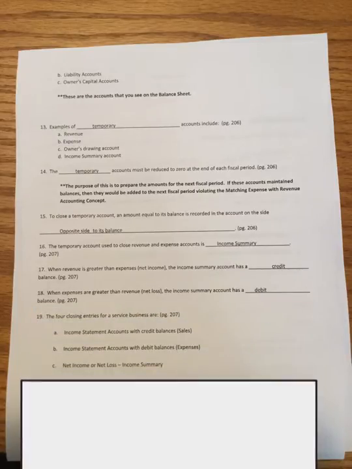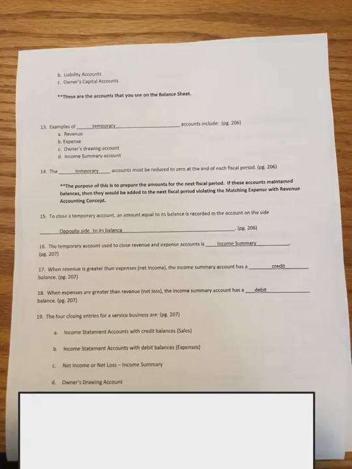So there are 4 closing entries, and we close these in this order. Again, this is something that you need to memorize. There are some things that you have to process and think through. There are other things you just have to know. This is something you just have to know.